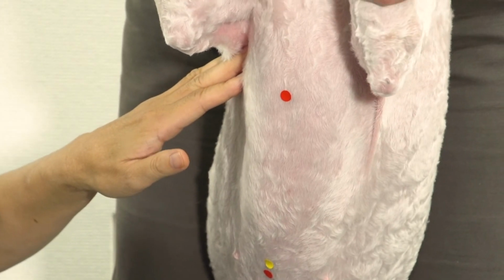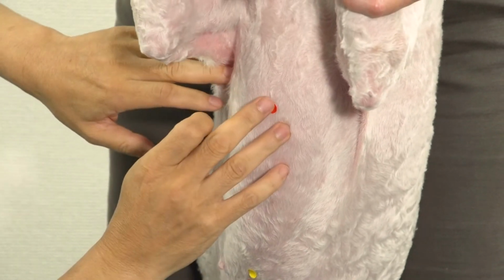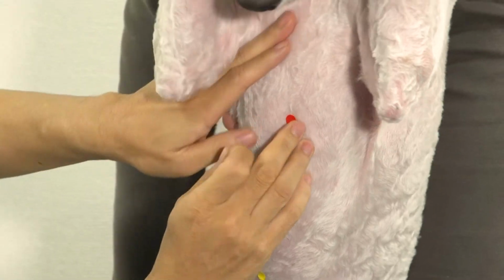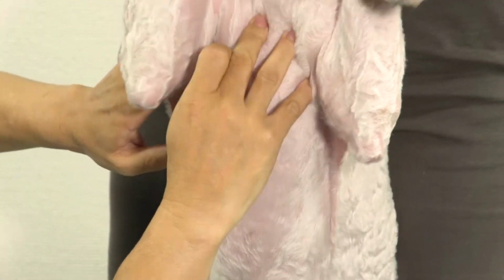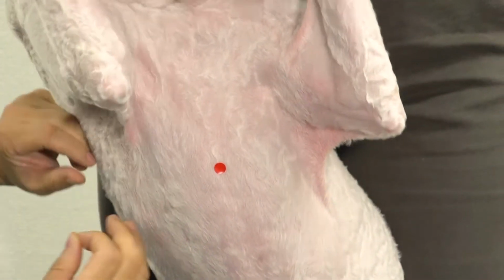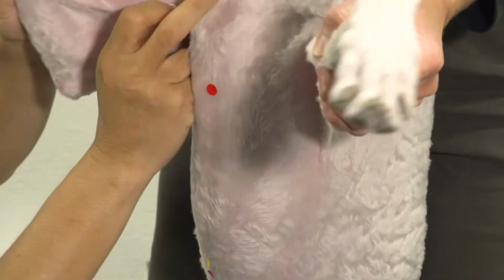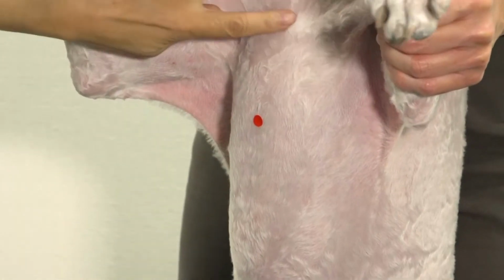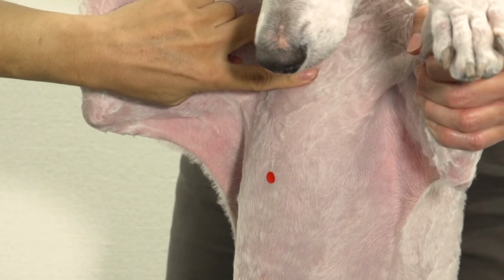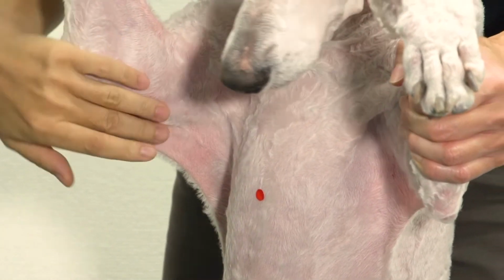Next is CV20. CV20 is at the level of the first intercostal space and on the ventral midline.